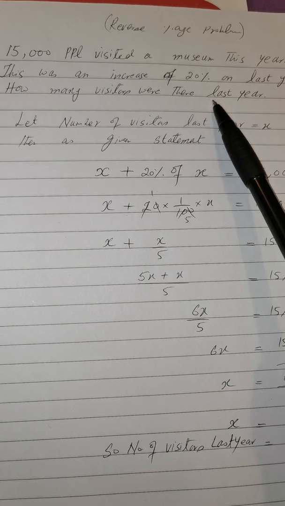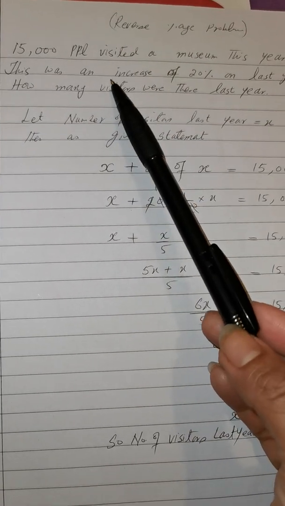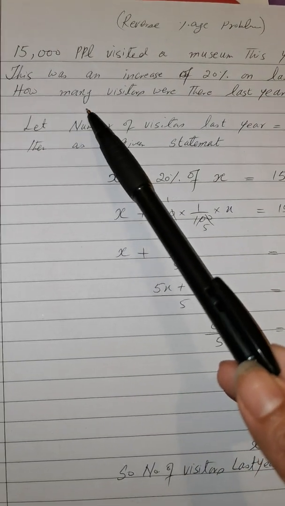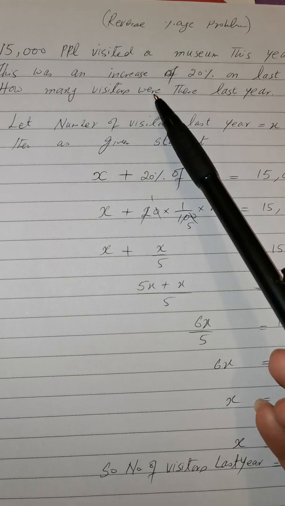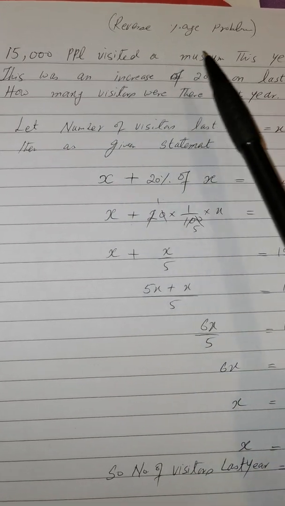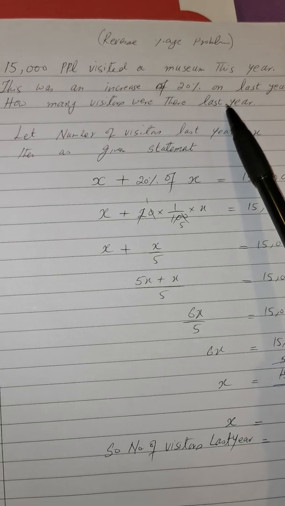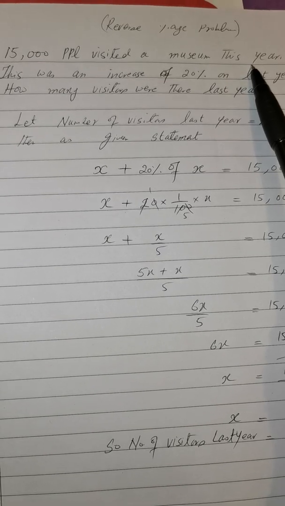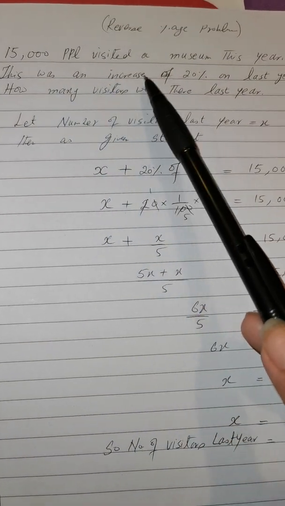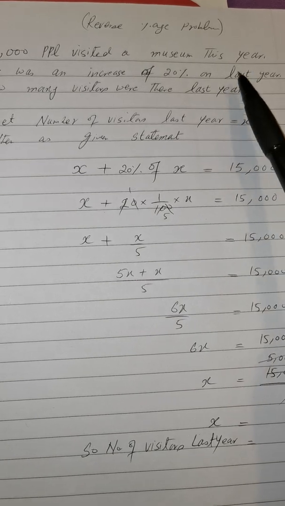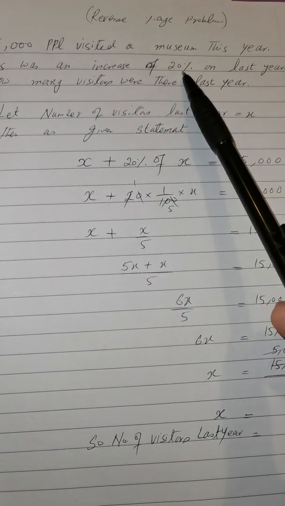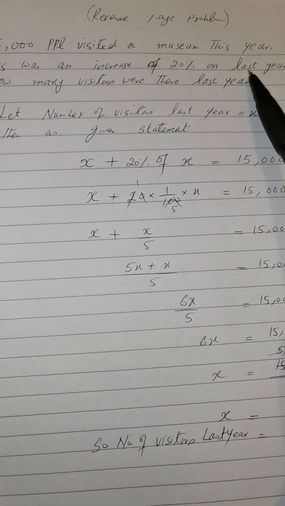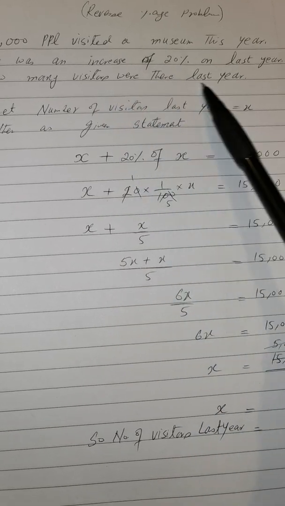And the second thing, they have given the people who visited this year, which are 15,000 people. So if you read the question thoroughly one, two, or three times, you can get a picture of the whole question, right? 15,000 people visited this year, one part of the question. There was an increase of 20% on last year. So this is another part of the question in which there is a relation given with last year, right? And then they are asking the number of visitors last year.